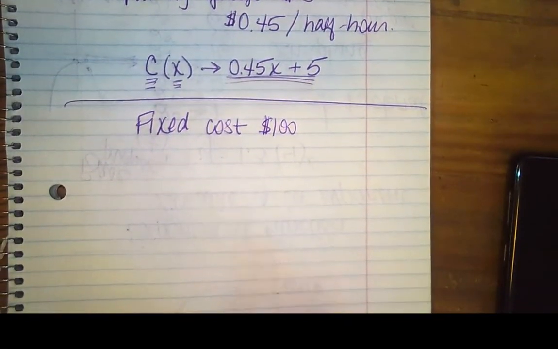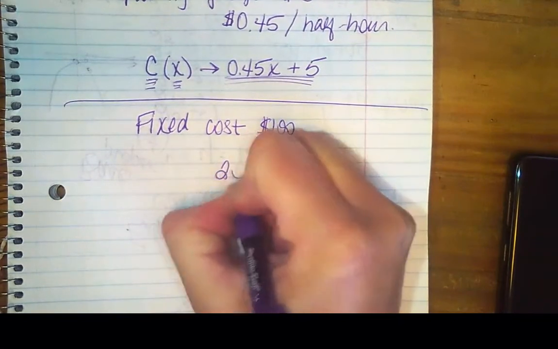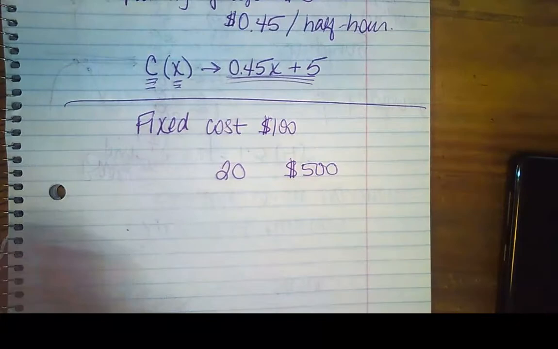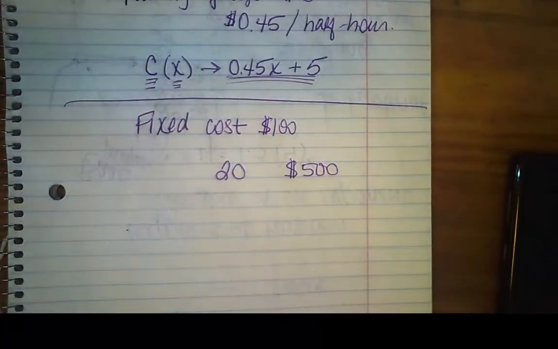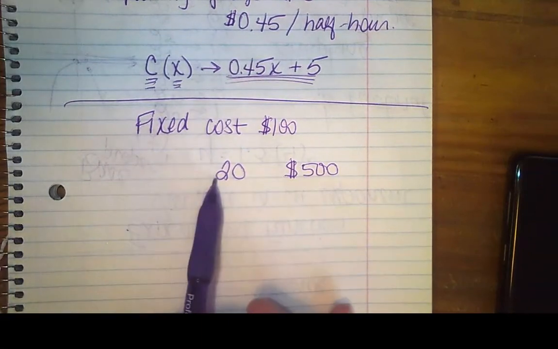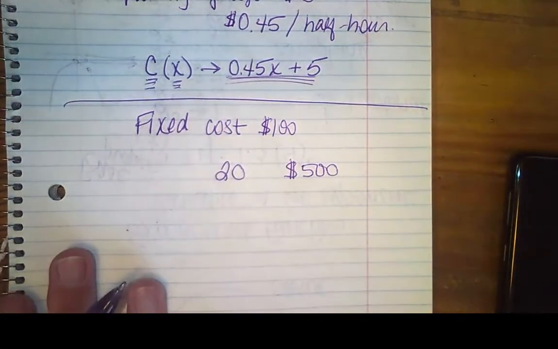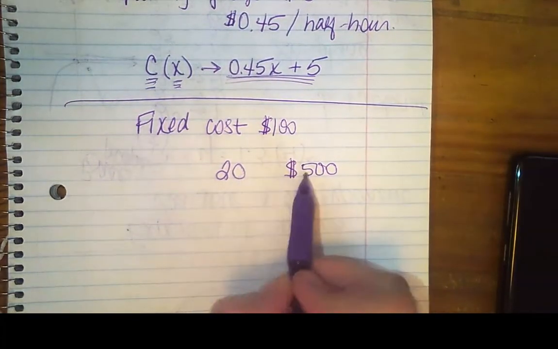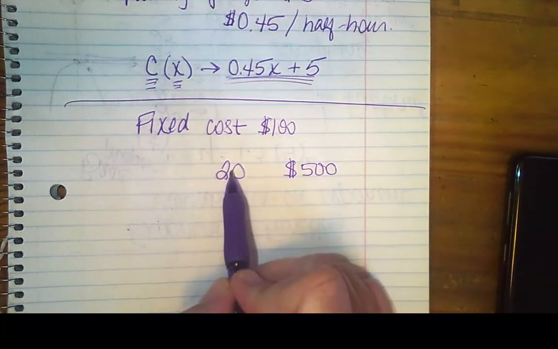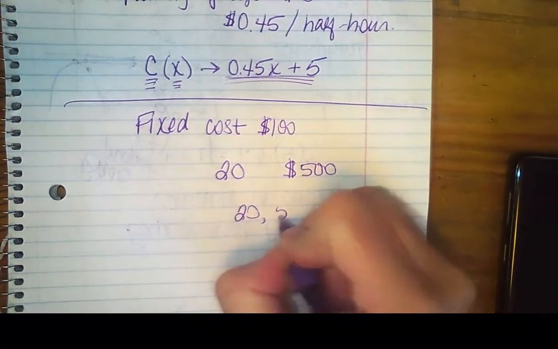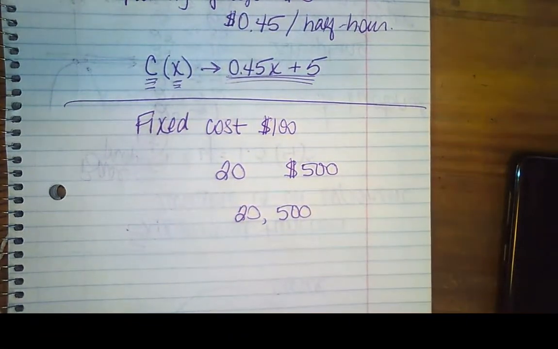20 items will cost me $500 to produce. Okay. So what I want to do is work backwards, and I want to find out what the original cost function was. So if you just take the context out, what you have found is 1 point on the graph, because if you shove in a 20, it's going to pop out a 500. Okay, so a point on the graph.